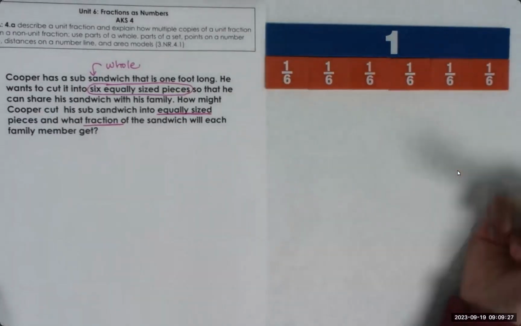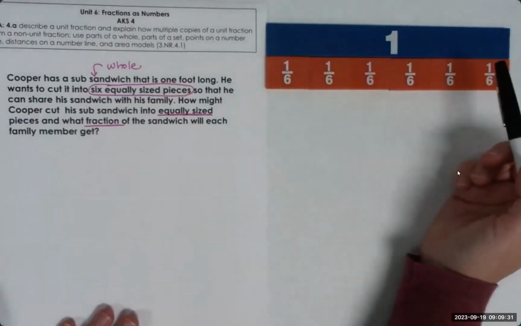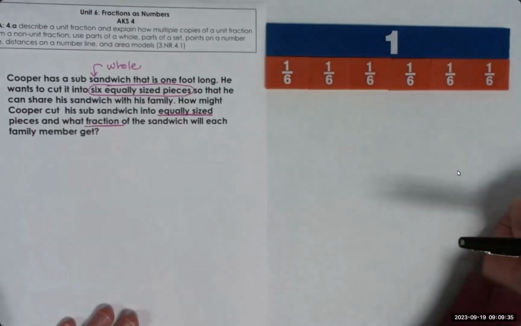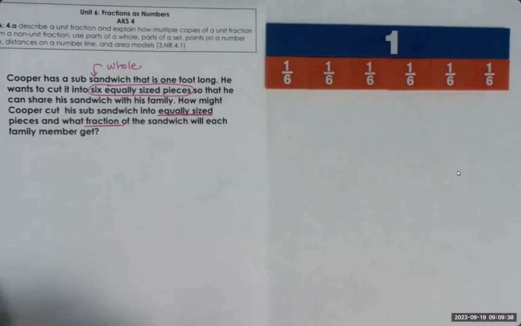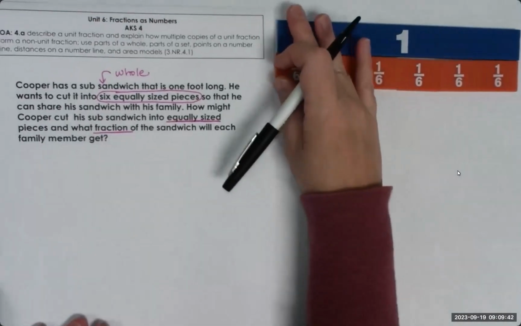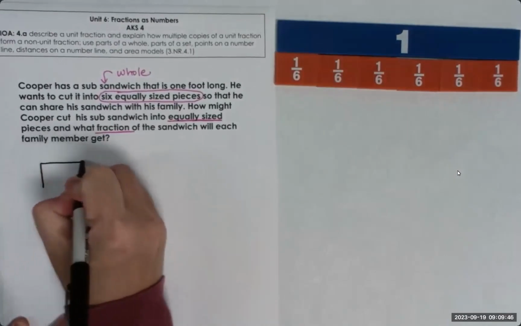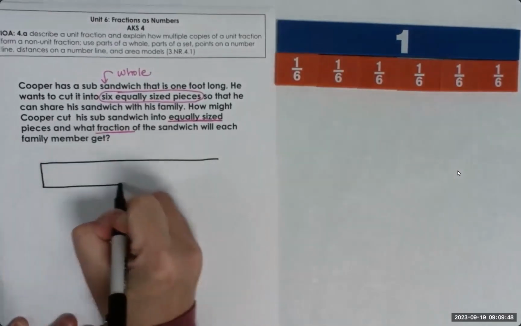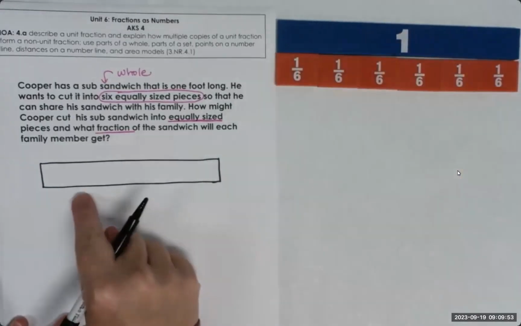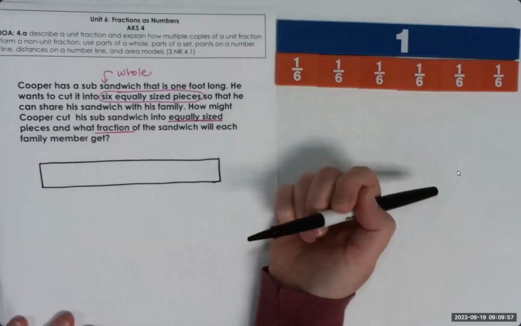So here I've got our manipulative model, our fraction bar, where I have my one whole sub sandwich and I'm partitioning it into 6 equal sized pieces. So what fraction would the family member get? So what if I was doing this representationally? Okay. If I wanted to draw my area model, I could draw a rectangle to represent that sub. And again, this is my one whole. That's the piece that I need to partition into 6 equally sized pieces.